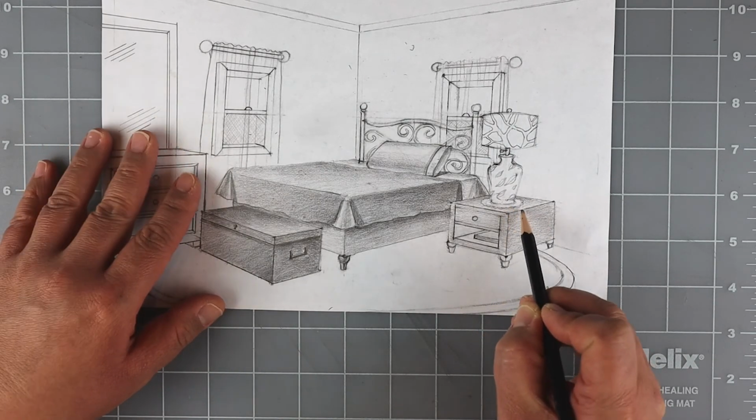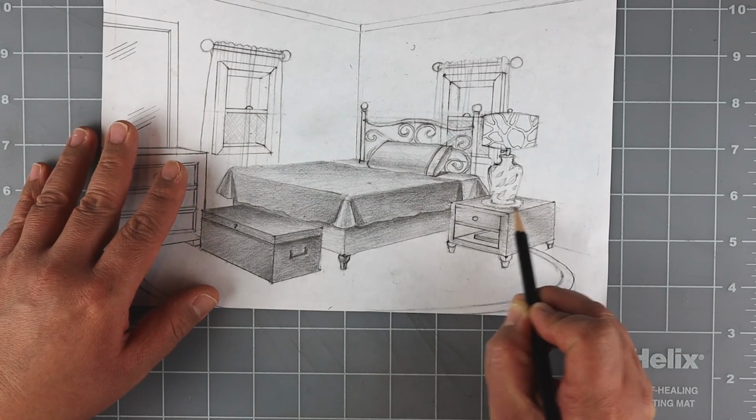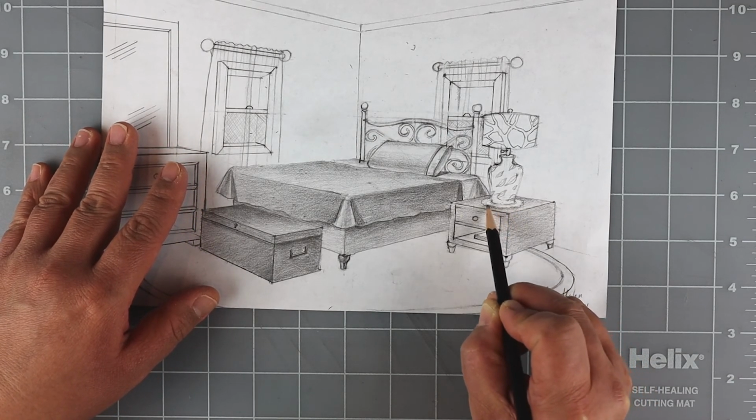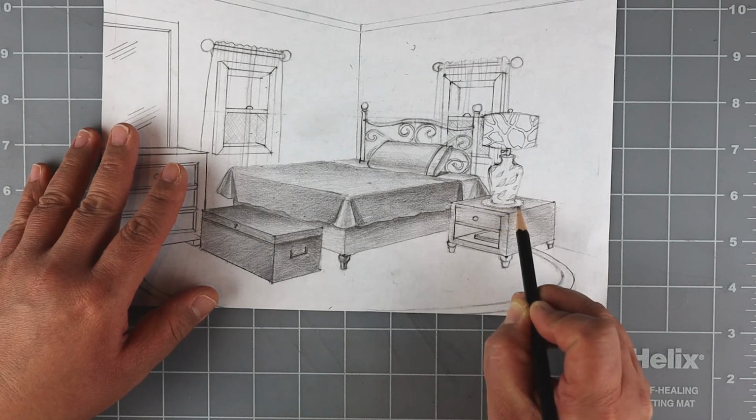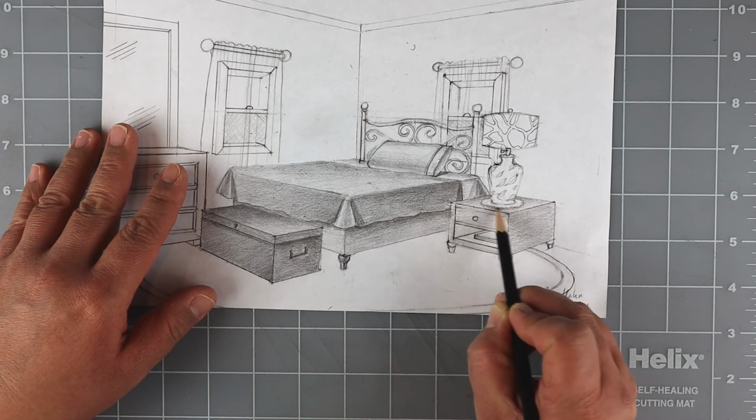A little bit of shading underneath. Toshi, are you sneezing on camera? You're disrupting my video, Tosh. Put a little bit of shading underneath this doily right here. Doggy sneezes.